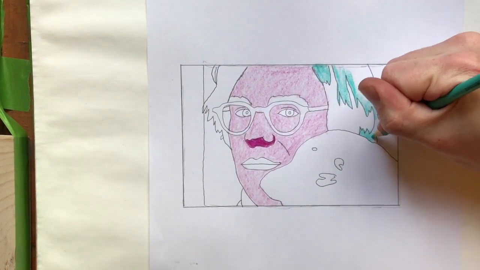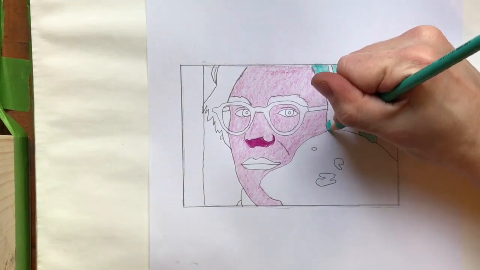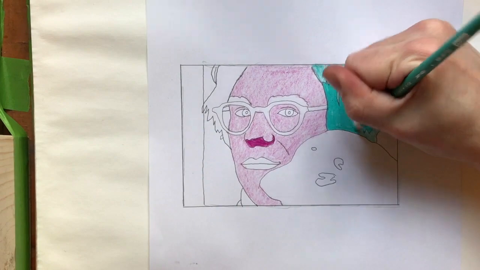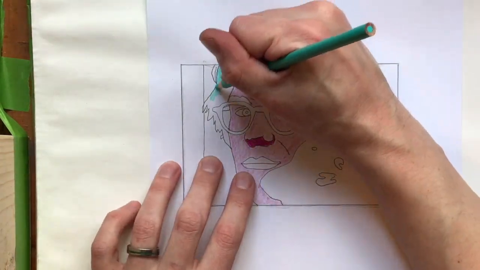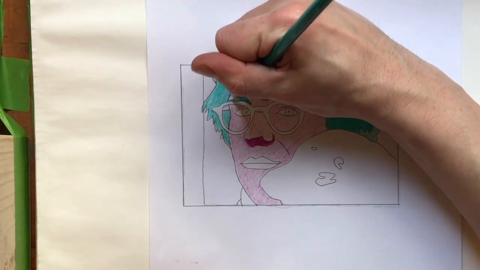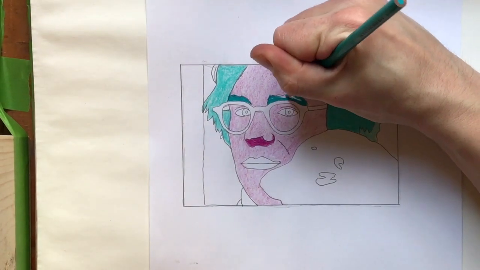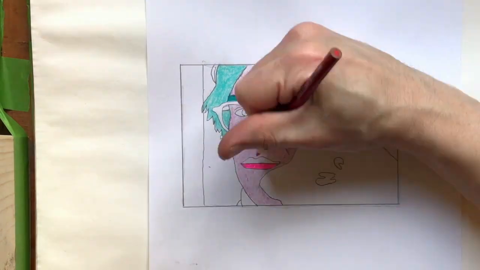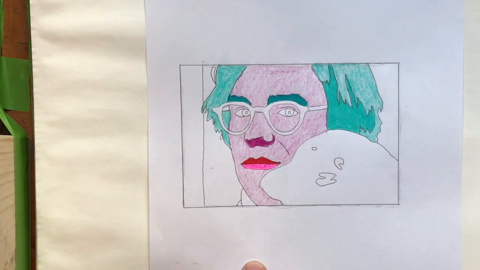In the hair, I'm pressing lightly with my turquoise, and then pressing harder to get a darker turquoise tone in the same shape. Since this over here is hair also, I'm going to use that same turquoise color so that the picture makes sense. The eyebrows are hair. For lips, the bottom lip is usually a lighter color than the top lip.